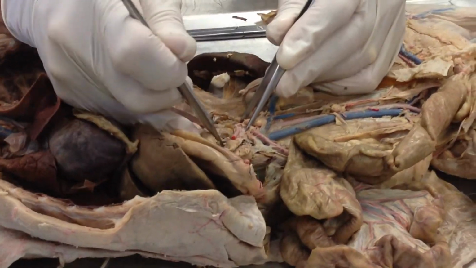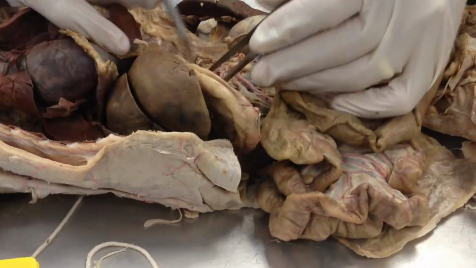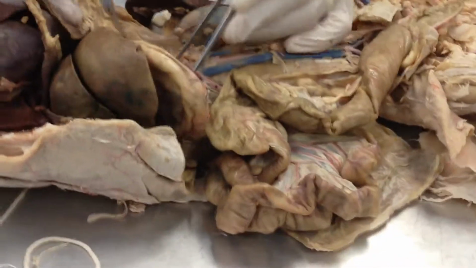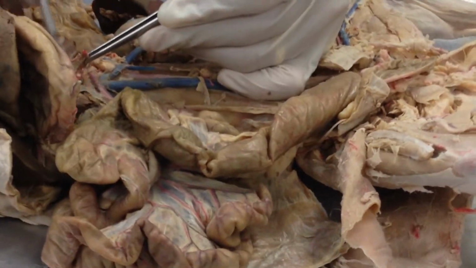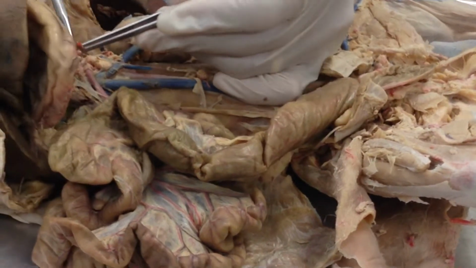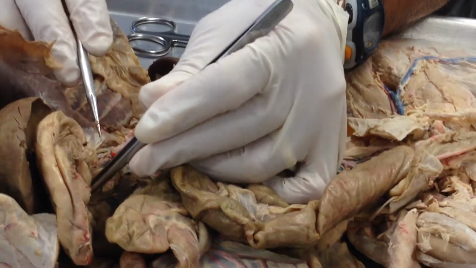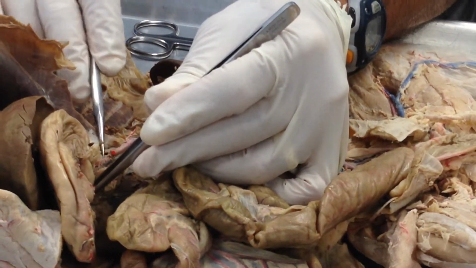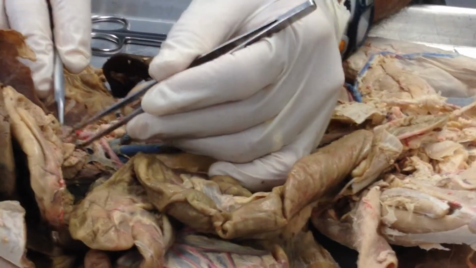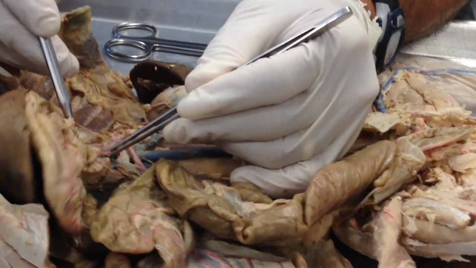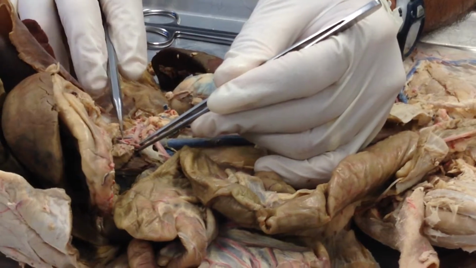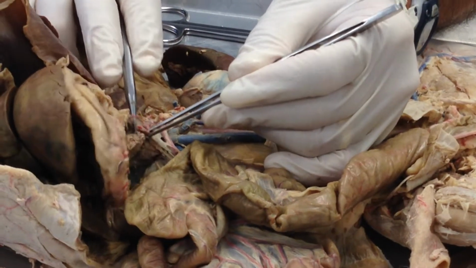It runs up, and then the celiac artery has three branches. The first branch runs under the stomach and to the liver. There's my liver. That first branch is called the hepatic artery toward the liver. The second artery runs into the stomach, and that is the gastric artery.